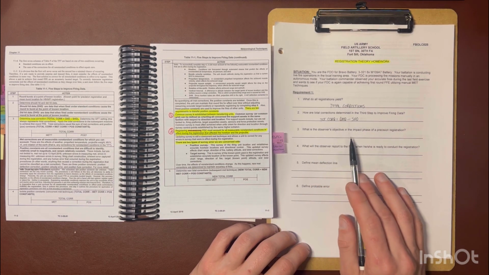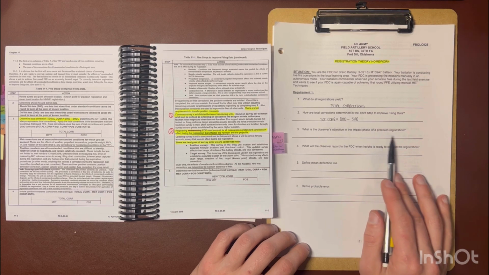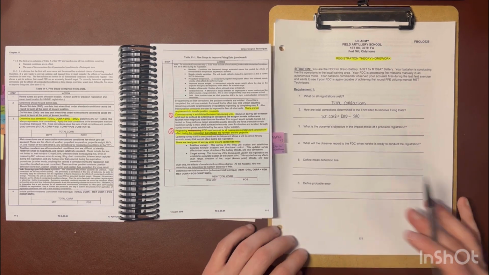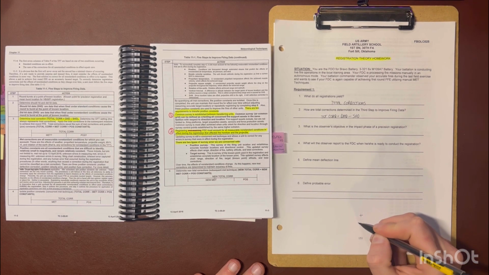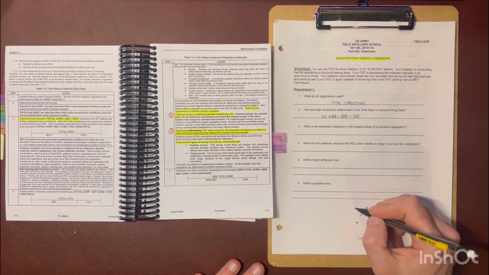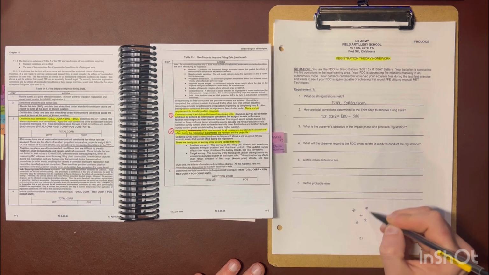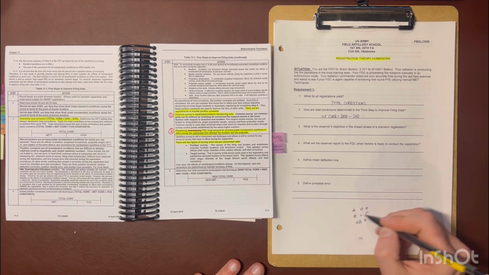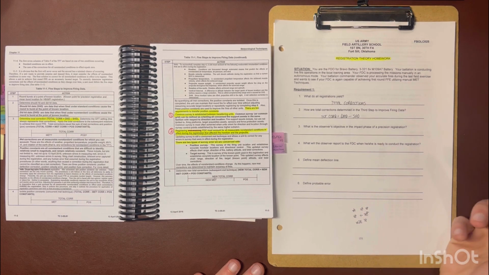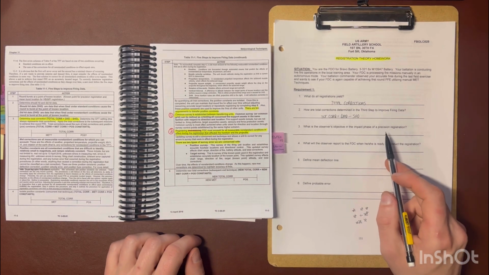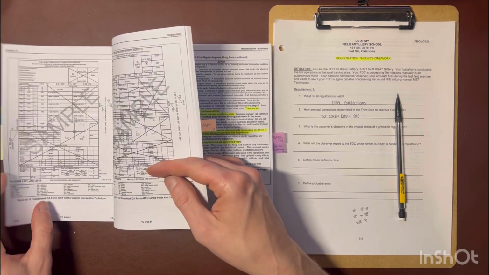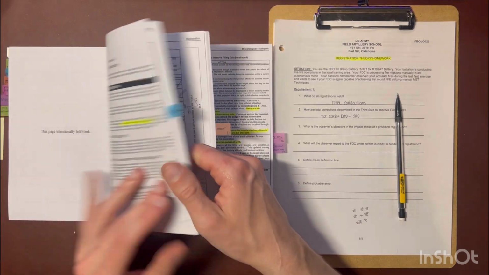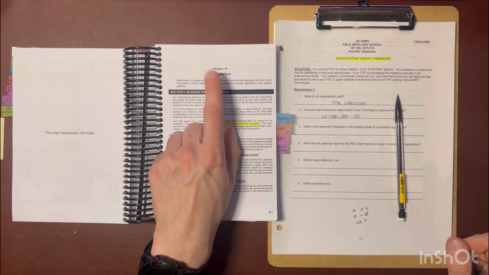Number 3: what is the observer's objective in the impact phase of a precision registration? Remember, if I'm aiming at a target here, the impact phase is whenever I'm shooting rounds and the observer is giving me corrections to get the rounds around the target. But how many rounds is he supposed to get in relation to the target? That's going to be back in chapter 10, because chapter 10 is where we discover things for registrations.